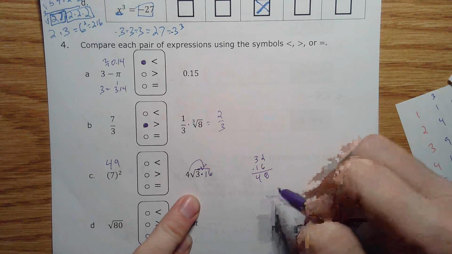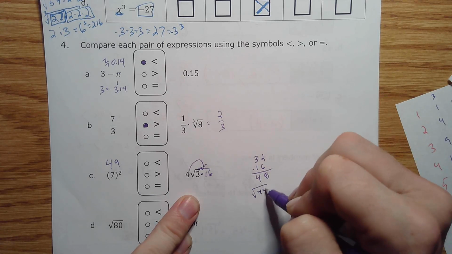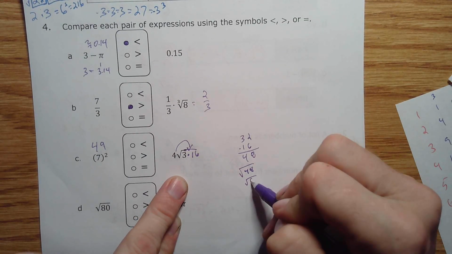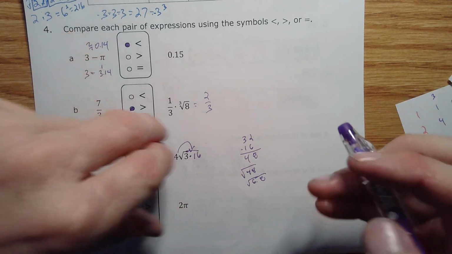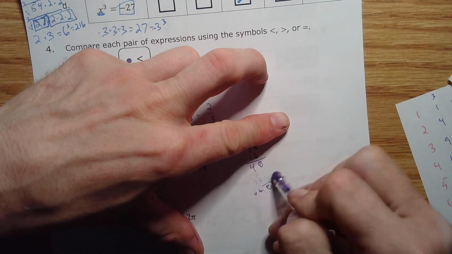So this is going to be the square root of 48. Wait a minute, I have 16 times 3. I already did that. Look at that.